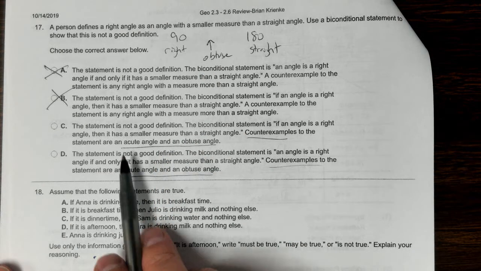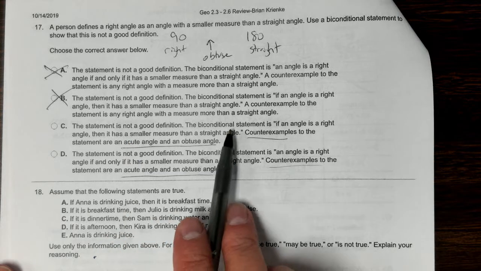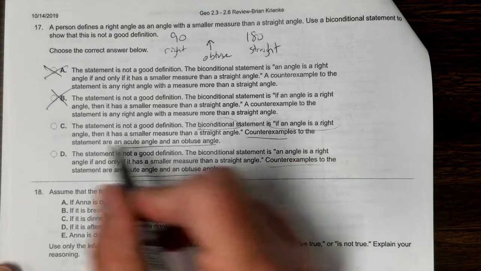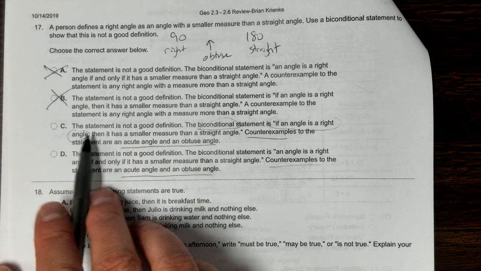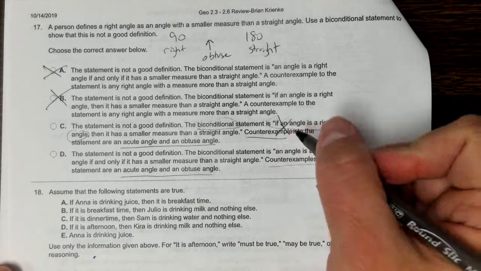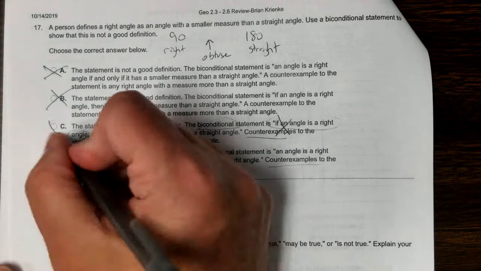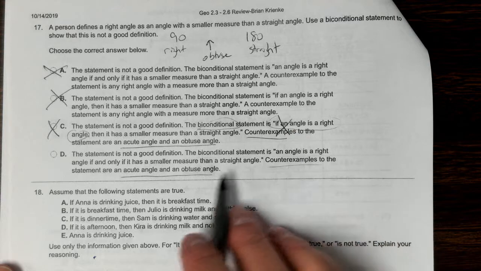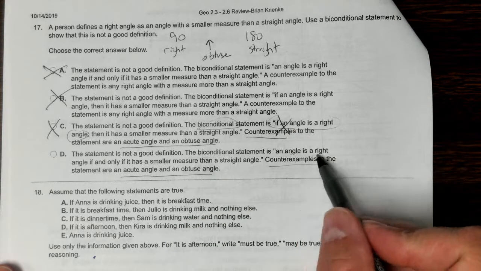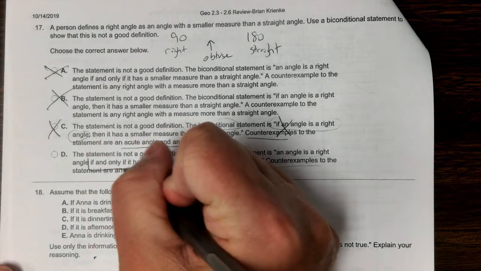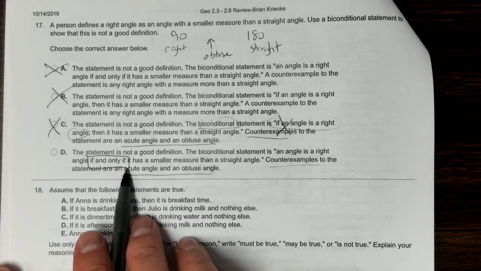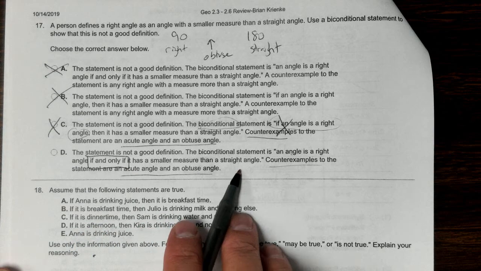The next part, if we look at C, it says the biconditional statement if an angle is a right angle. By the way, that's not a biconditional statement, that's just a conditional statement. So that's why C is wrong. D says an angle is a right angle if and only if, which is what we want. So if and only if it's smaller than a straight angle.